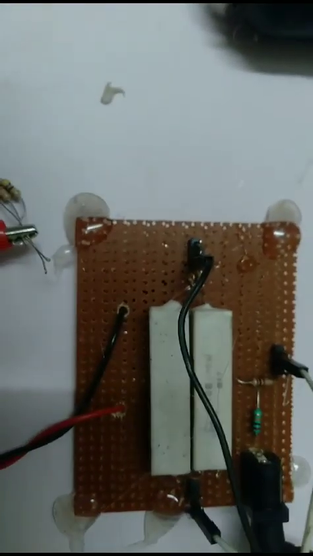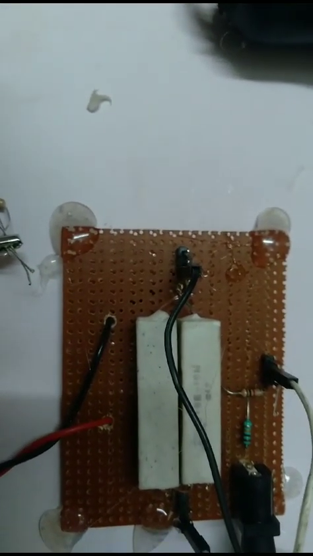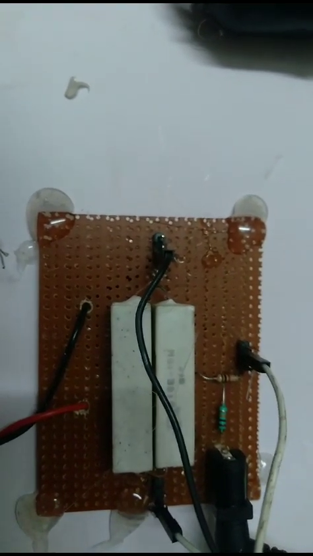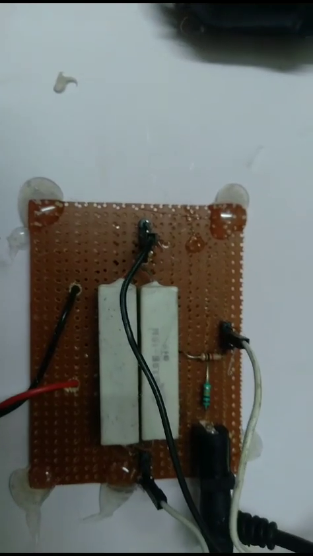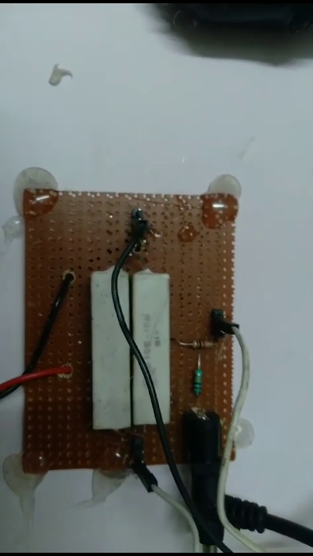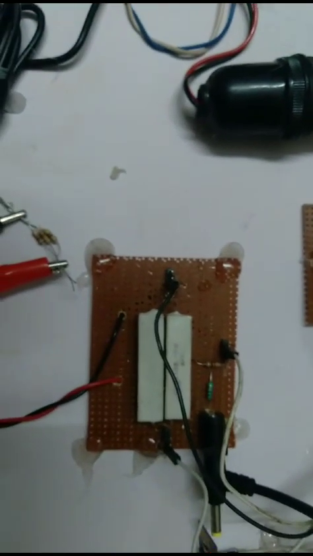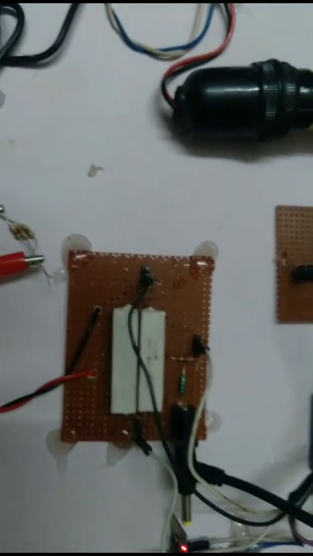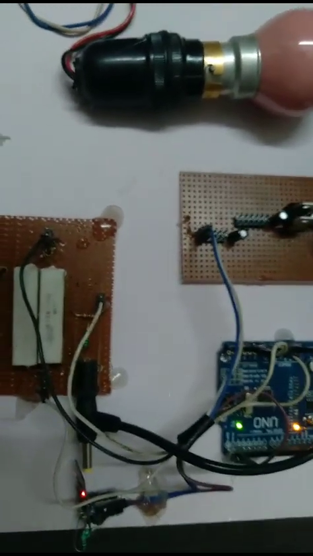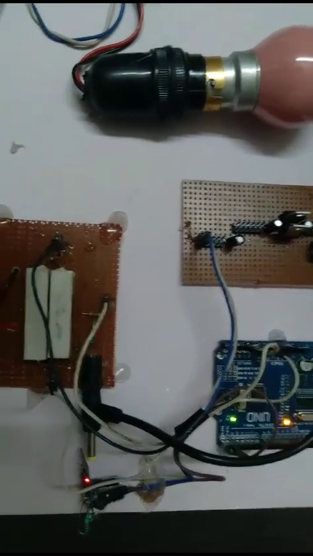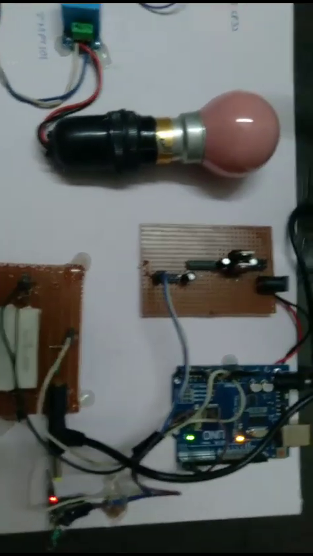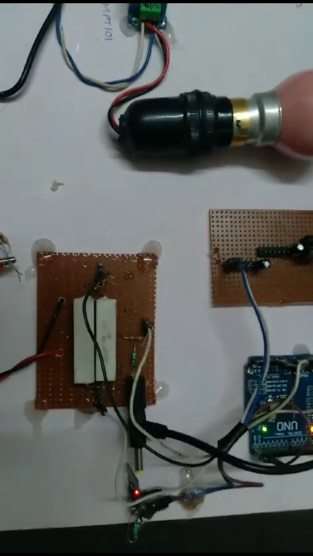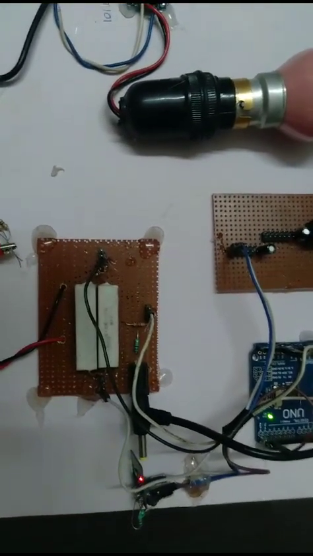Here I am using a 200 ohm resistance and two 5 kilo ohm resistances, so 10 kilo ohm resistance is used in parallel to measure the voltage and current. Similarly as we used in the AC circuit, it makes a potential divider circuit that can measure the current as well as voltage.